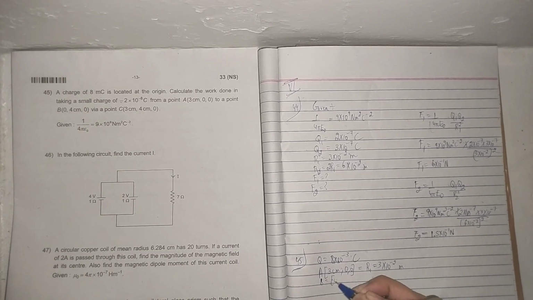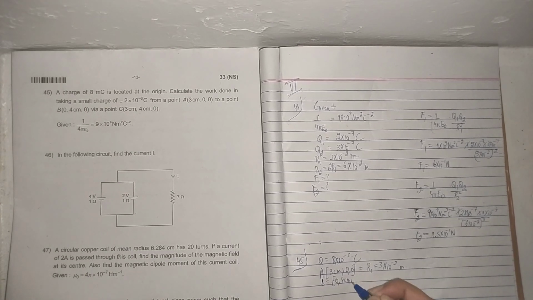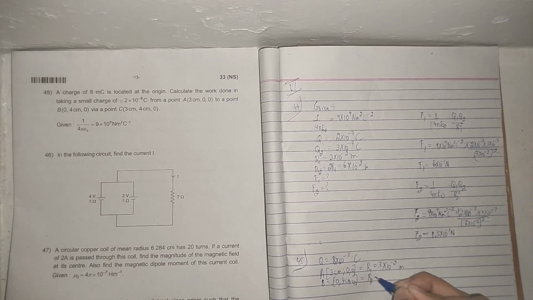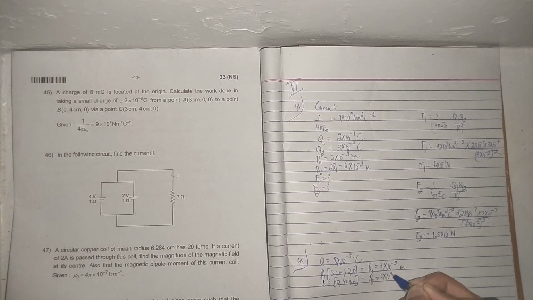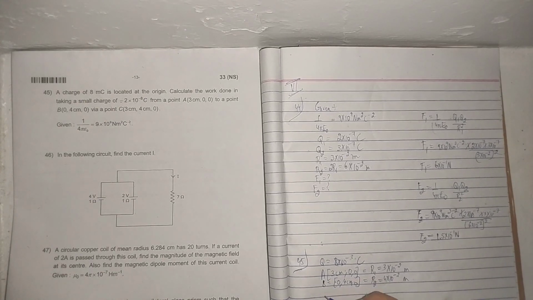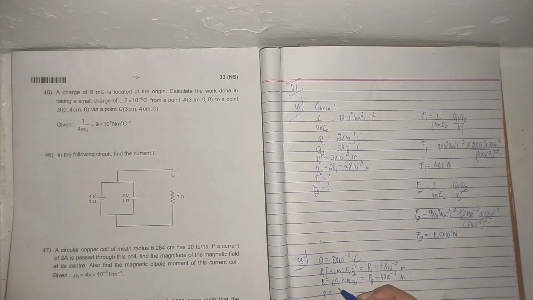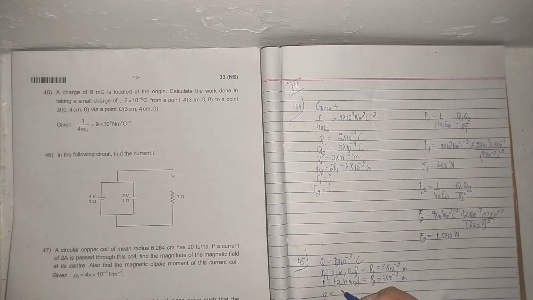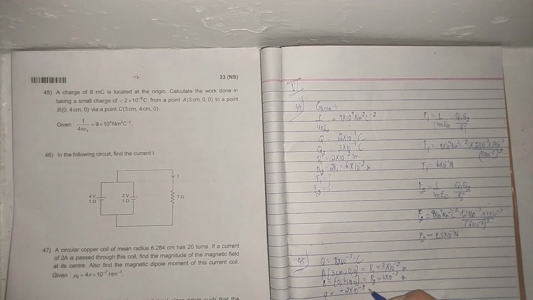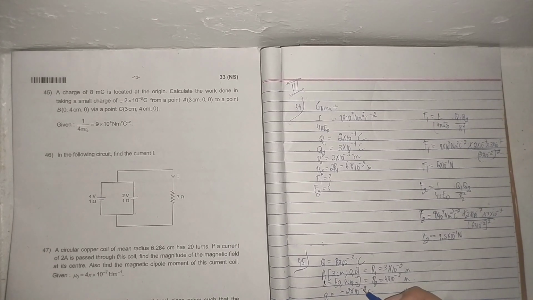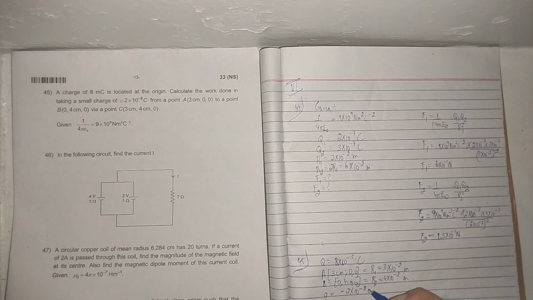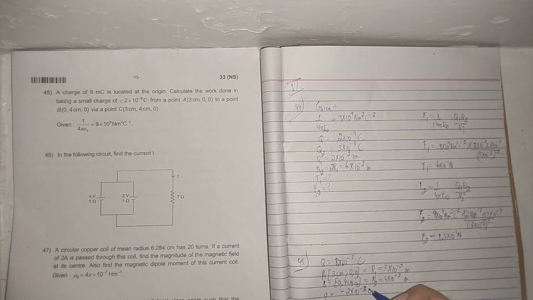B is equal to 0, 4 centimeter, 0, that is R2 is equal to 4 into 10 to the power minus 2 meter. Q they have given, that is minus 2 into 10 to the power minus 8 coulomb, or we can say it as minus 3 coulomb if we change.